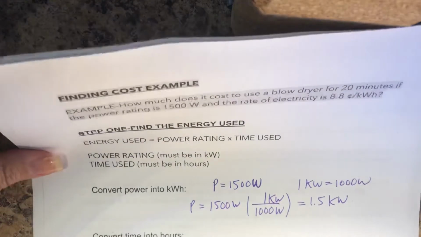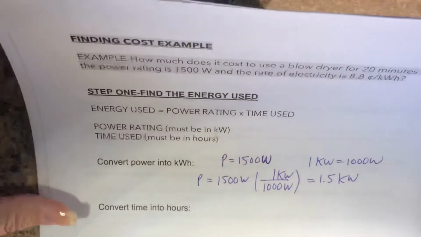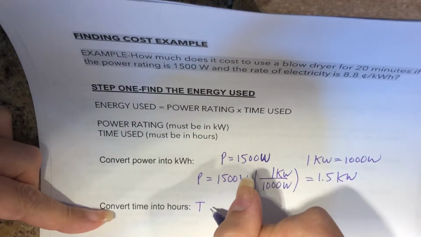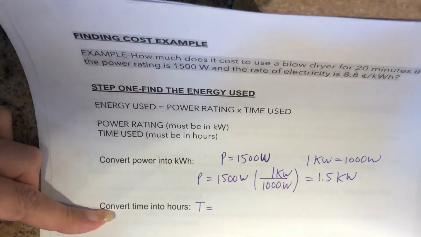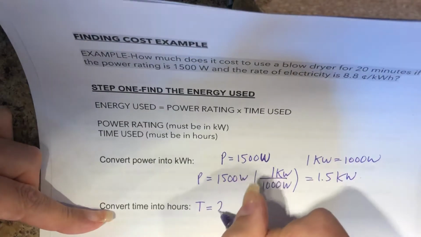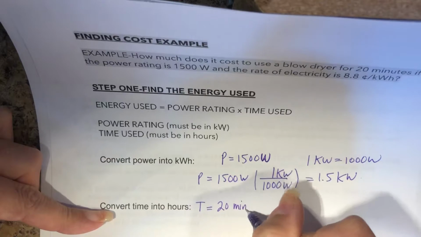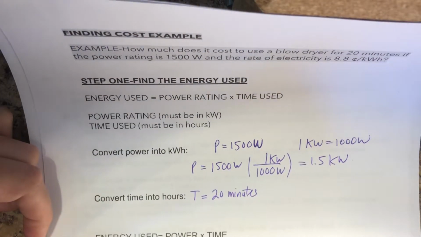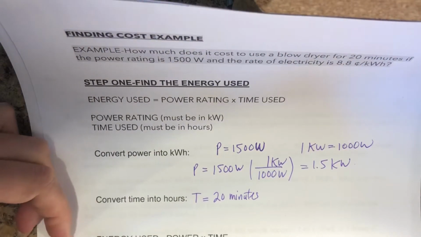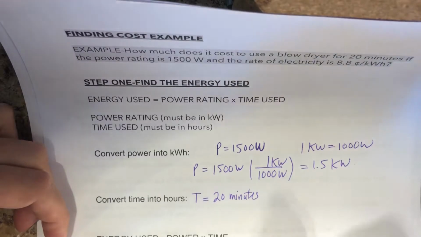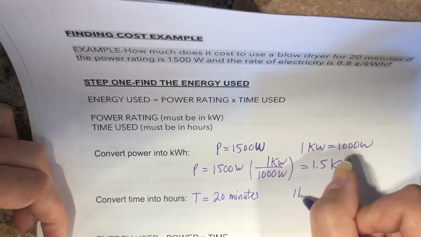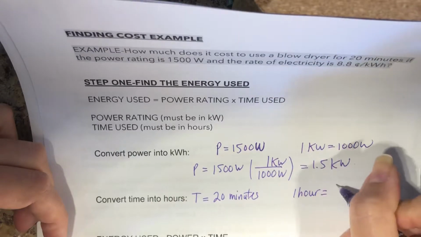The next thing we need to do is convert our time into hours. So because our time is equal to 20 minutes, we need that into hours. How many minutes are there in an hour? 60 minutes, that's right. So 1 hour is equal to 60 minutes.